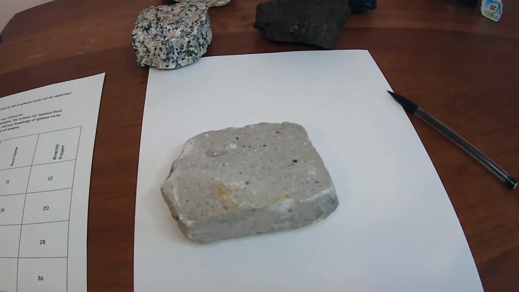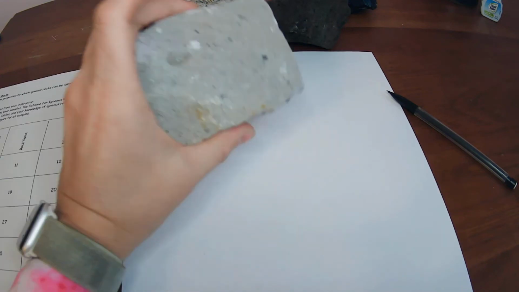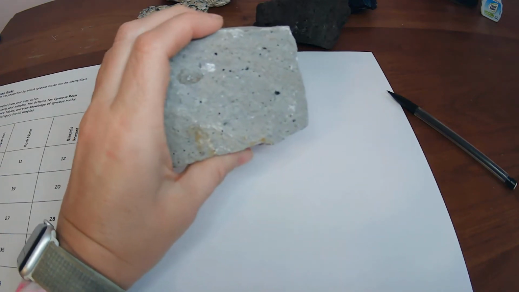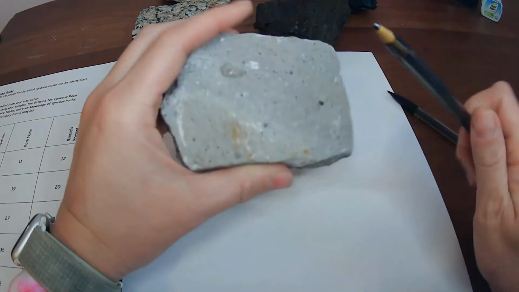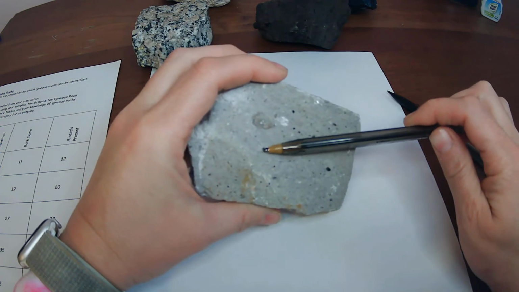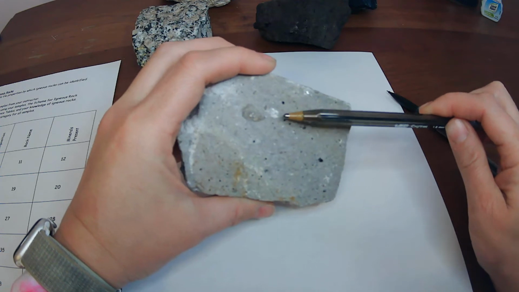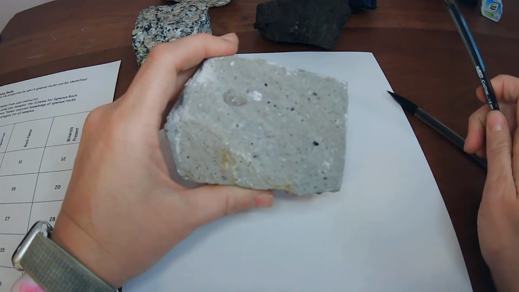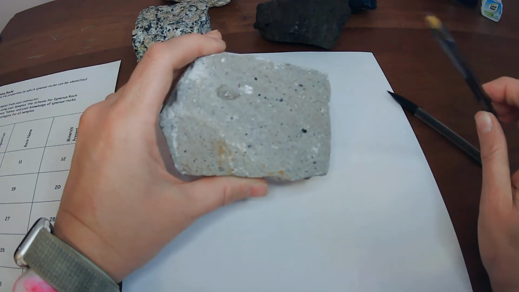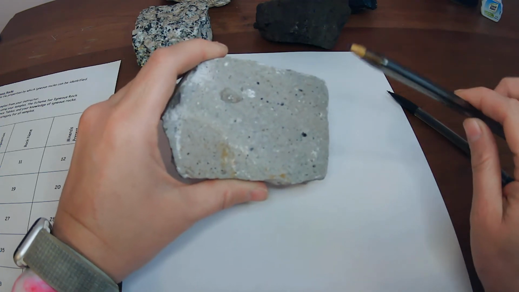I'm not going to do it all for you, but I am going to give you some assistance. So this is rock A. The first thing you have to do is determine the texture of rock A, and I'm going to give this to you as a hint. So there's a crystal, there's a crystal, there's a crystal, there's a crystal, there's a crystal. So you can determine the crystal size and the texture by that hint.